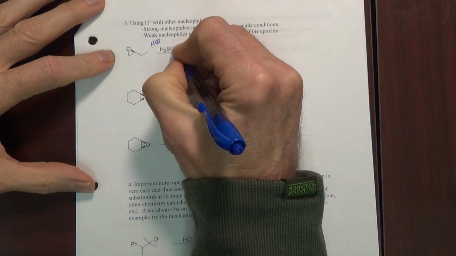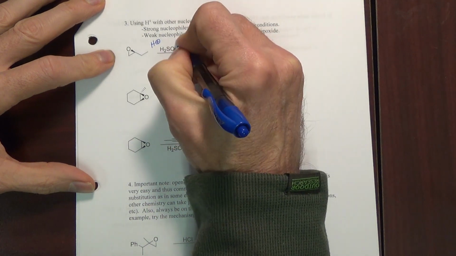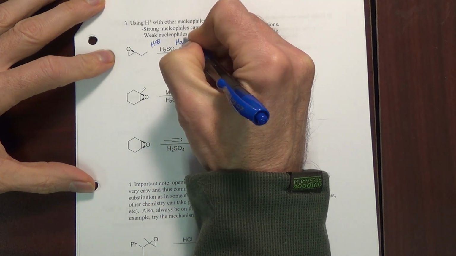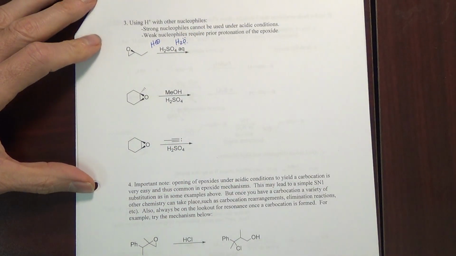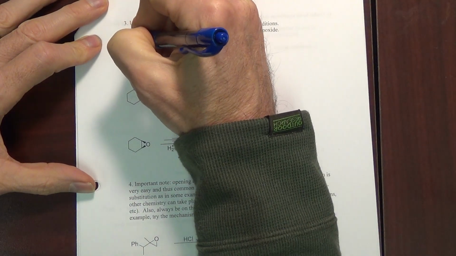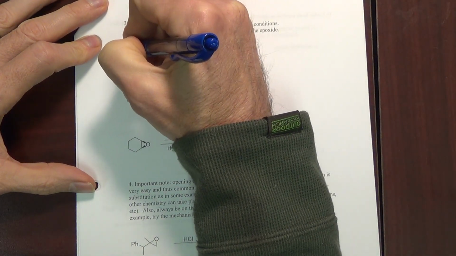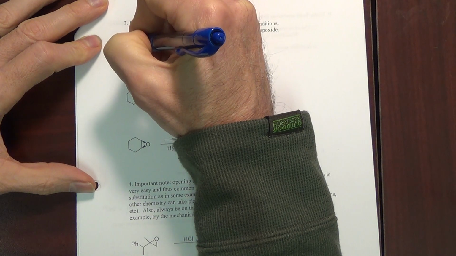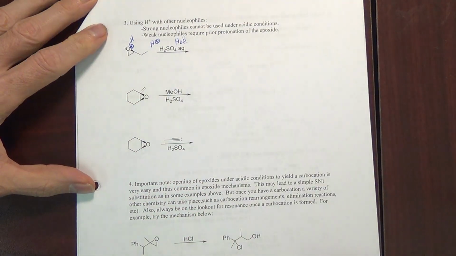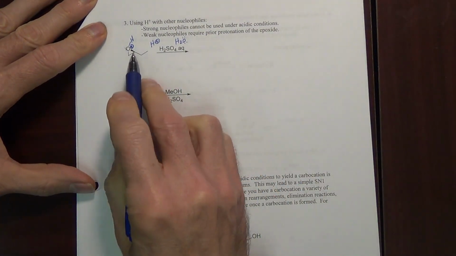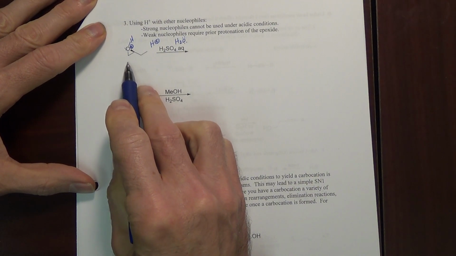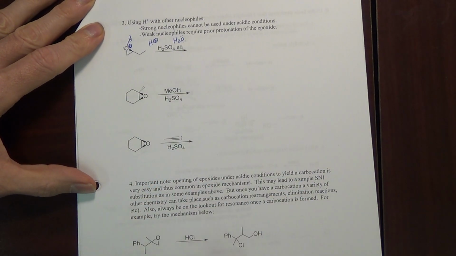Well, it's never going to be the bisulfate anion. The nucleophile here is just water. We protonate the epoxide. Okay. And do we have a tertiary site available? No. So we're going to go SN2.